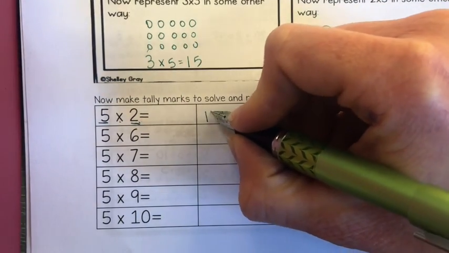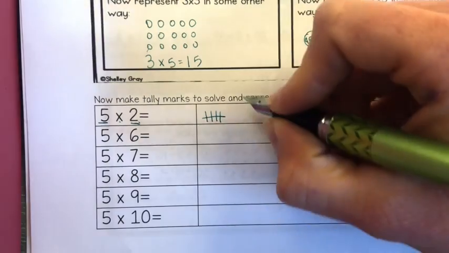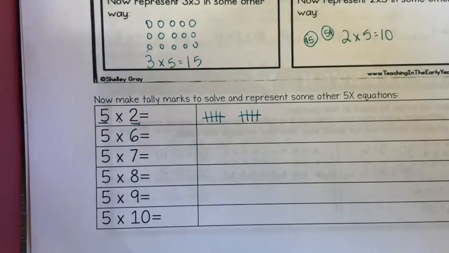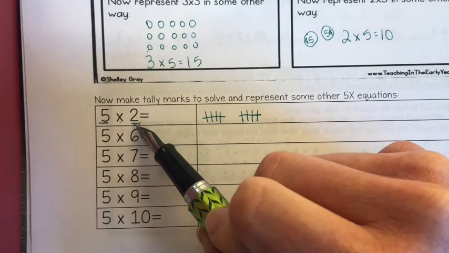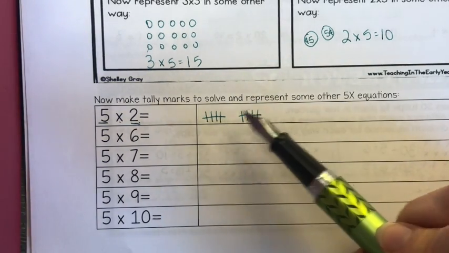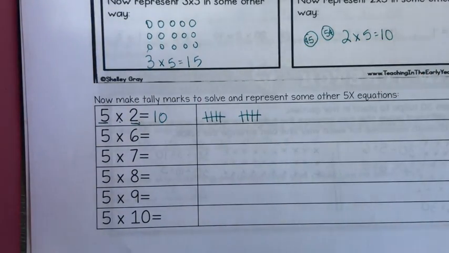Ready? 1, 2, 3, 4, 5. That's 1 group of tally marks. 1, 2, 3, 4, 5. So I have 2 groups of 5. Look, 1, 2. And I count 5, 10. It's 10. That's all I'm asking you to do.